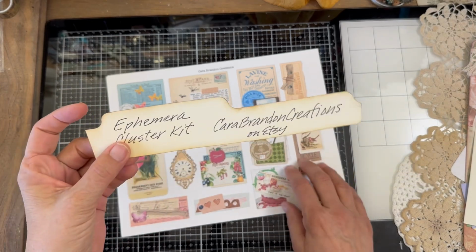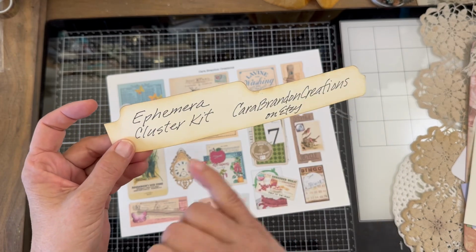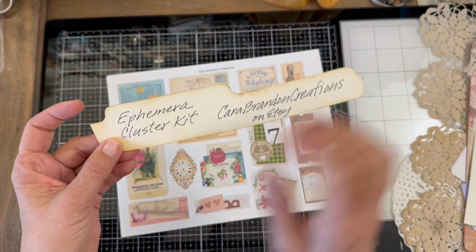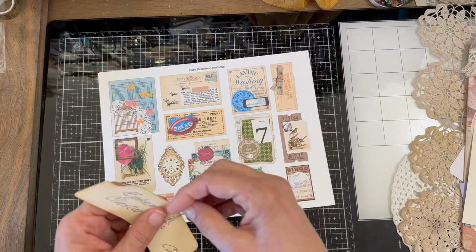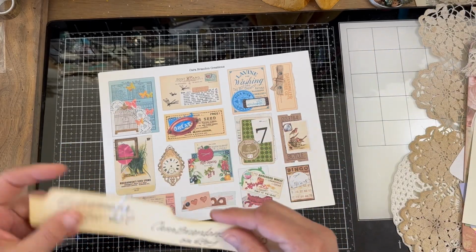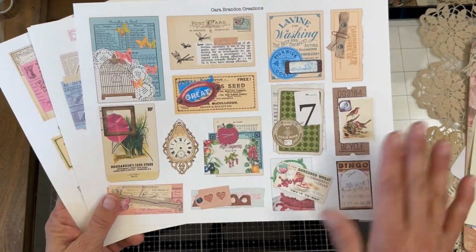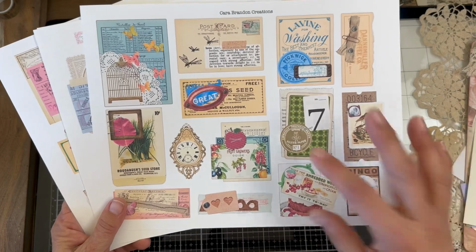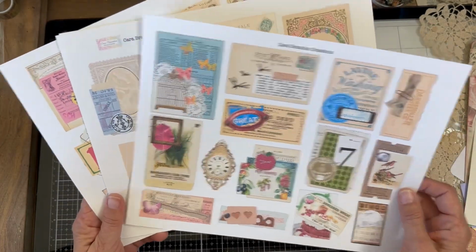This is a digital kit from Kara Brandon Creations on Etsy, and it is her ephemera cluster kit. And this is so handy to have, so I'm going to put a link in the description box to this kit. But she has put this kit together because sometimes you don't want bulky clusters. And so she has already designed all these beautiful clusters.